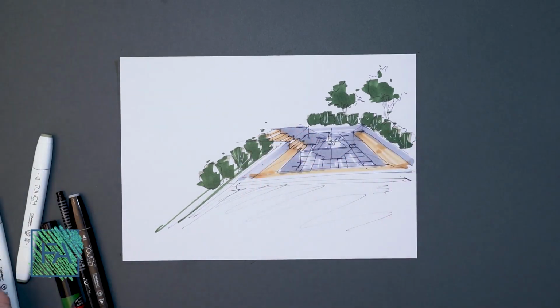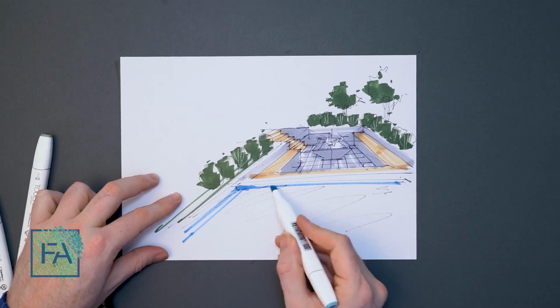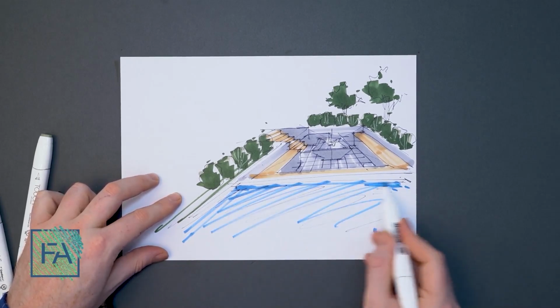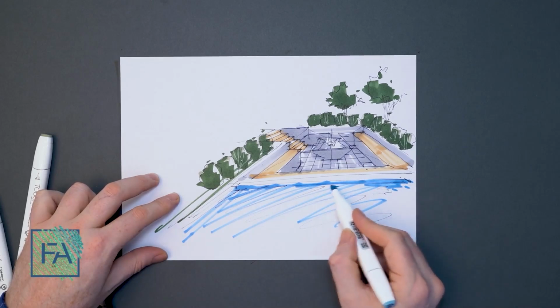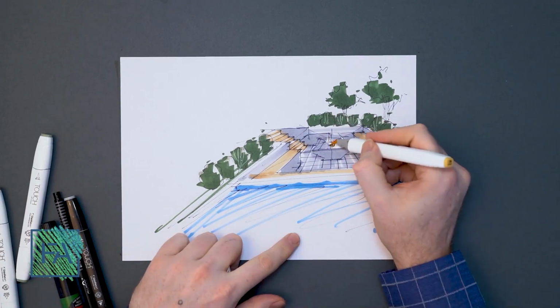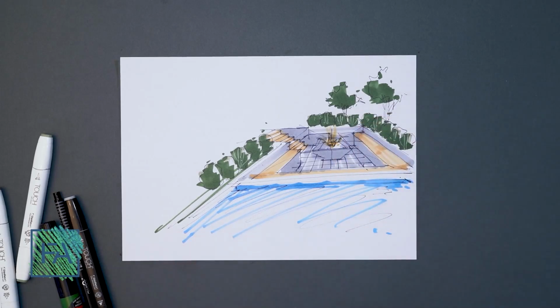Now let's use blue color for this water. Now, an orange color for our fireplace.